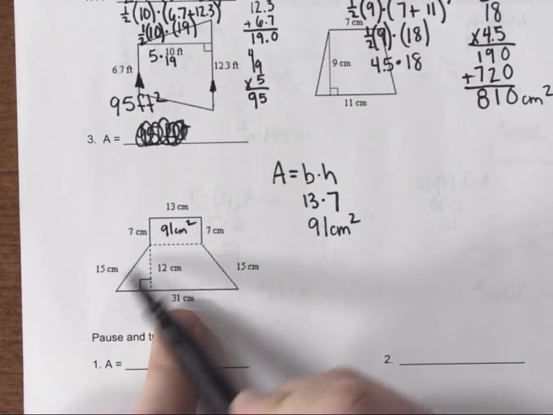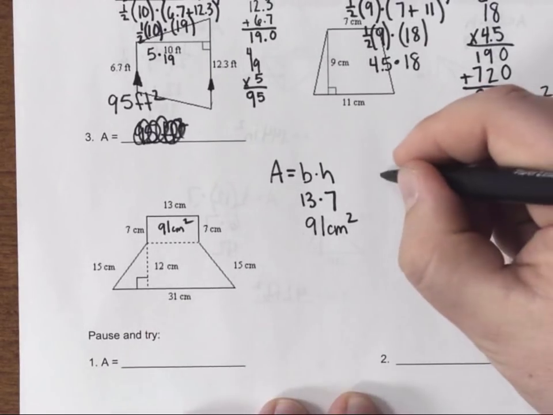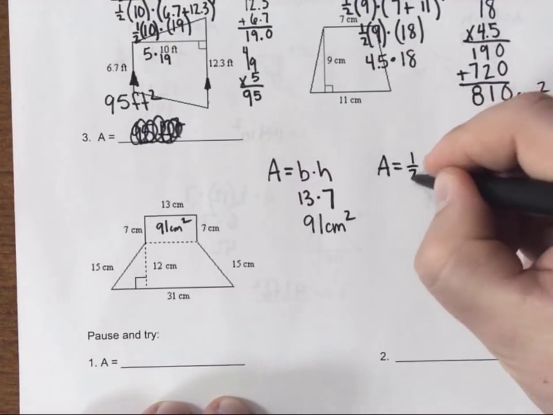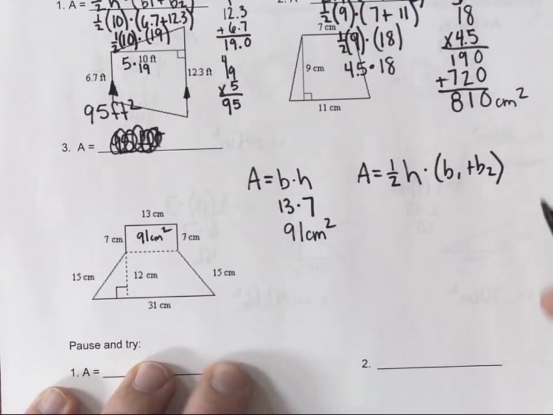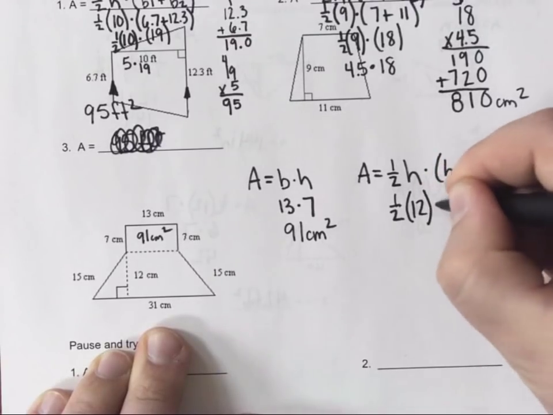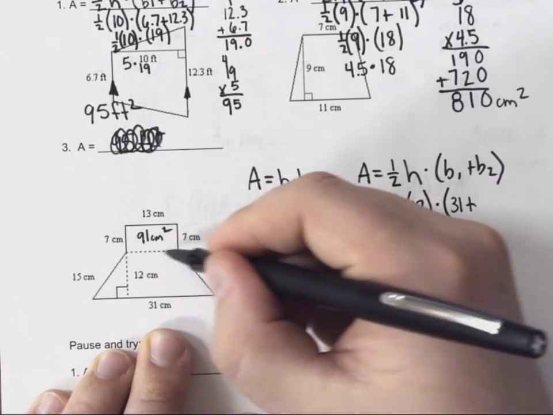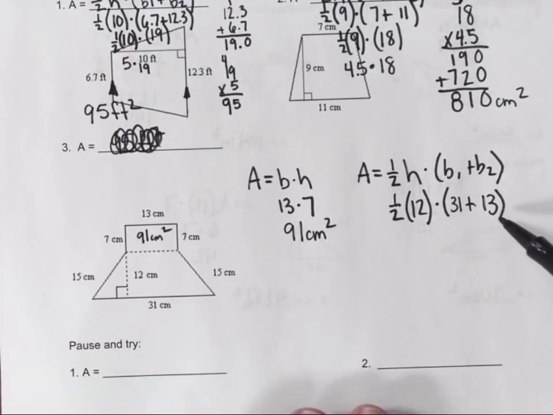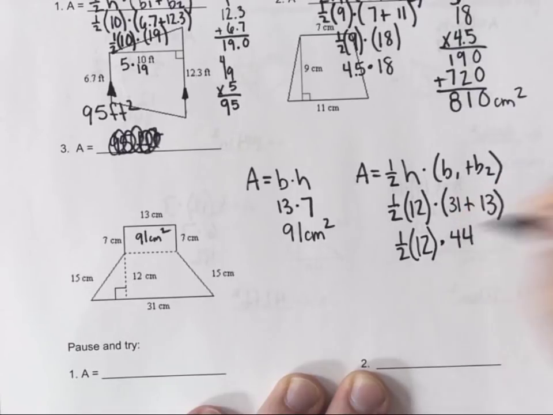Okay, now we need to find either a trapezoid or a triangle, rectangle, and triangle. I'm going to go ahead and just practice finding the area of a trapezoid. So we're going to find the area of the trapezoid on the bottom, which is 1/2 the height times base 1 plus base 2. So 1/2 of the height in this trapezoid is 12, times base 1 is 31, plus base 2 is this line right here, which we know is 13 from the top. So 31 plus 13 gives us 44.